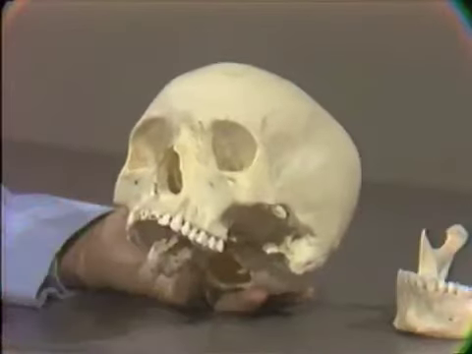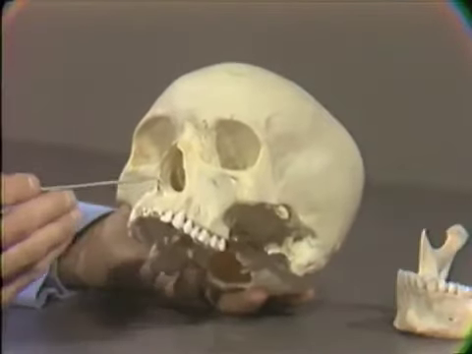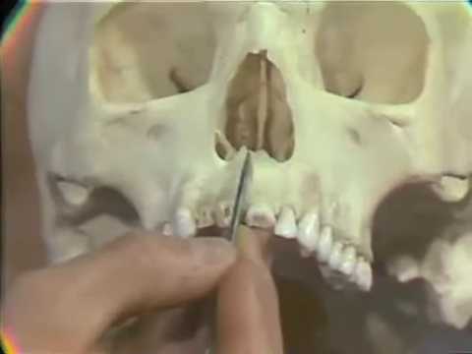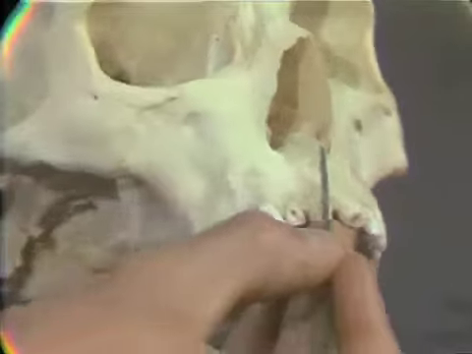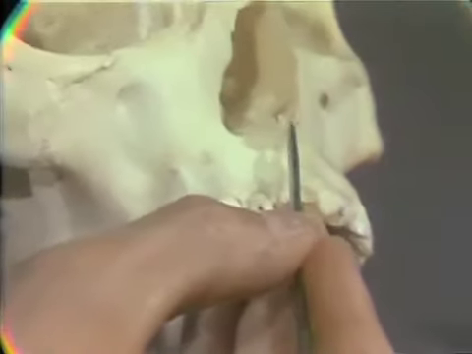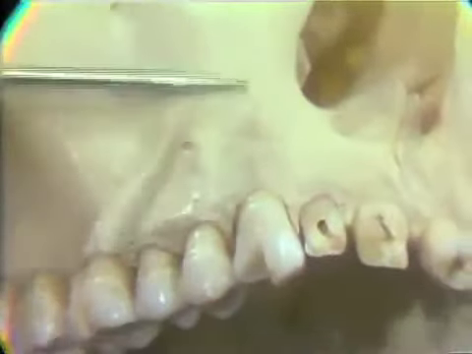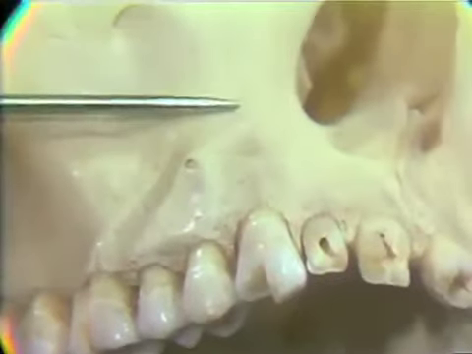In the region of the nasal orifice, we have the anterior nasal spine, an anterior projection from the midline, a region which is basically pear-shaped, the piriform recess, and then the canine eminence, which can be shown to be this rise of bone over the canine or cuspid tooth.